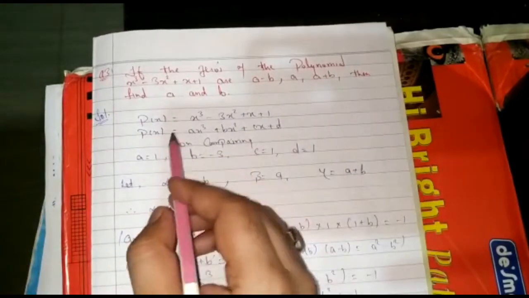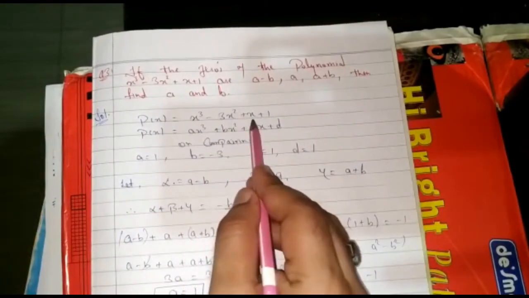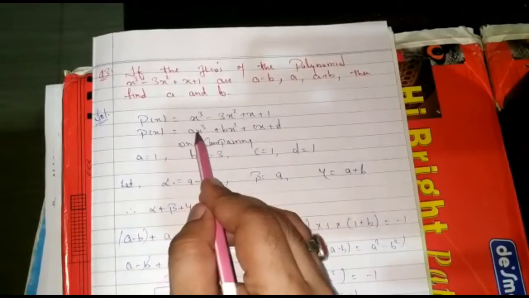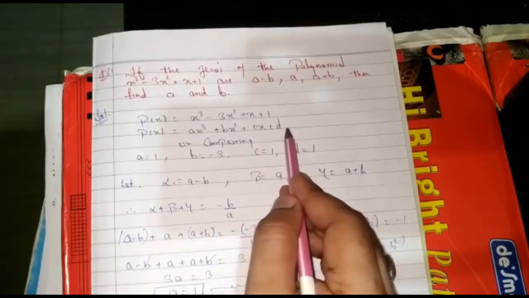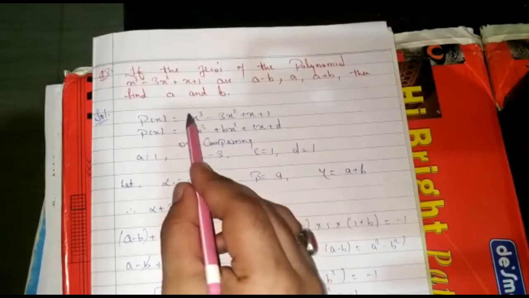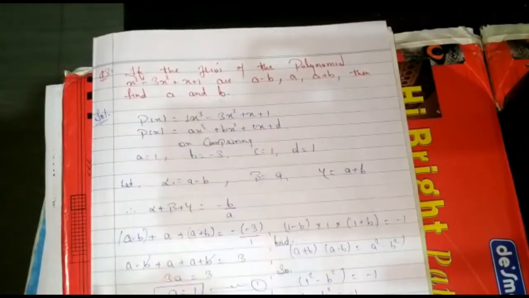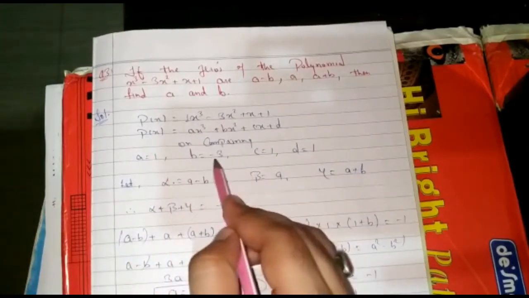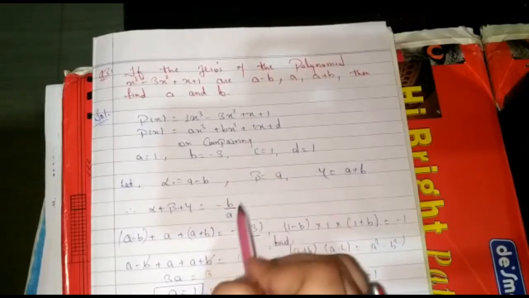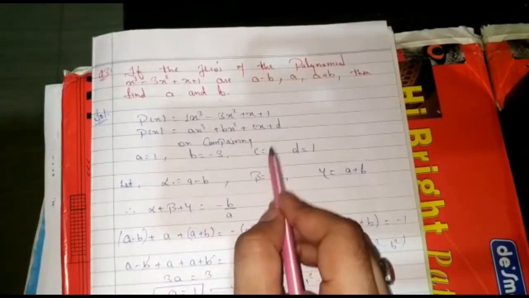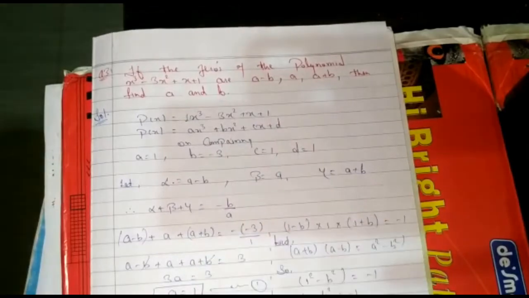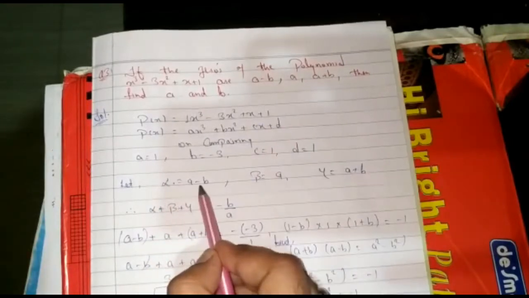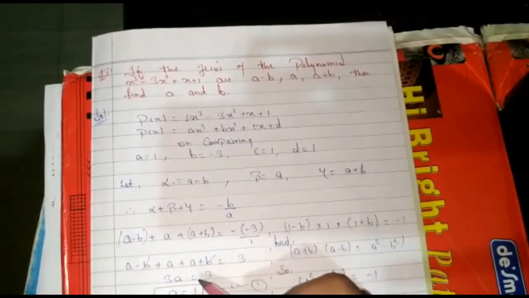So the given polynomial is p of x is equal to x cube minus 3x square plus x plus 1. The general cubic polynomial is in the form of ax cube plus bx square plus cx plus d. On comparing, 1 is the multiple of x cube, that means the value of a is equal to 1, the value of b is equal to minus 3, the value of c, 1 is the multiple of x, so c is equal to 1, and d is the constant term, so d is equal to 1. Here we have 3 zeros, so let alpha be equal to a minus b, beta is equal to a and gamma is equal to a plus b.